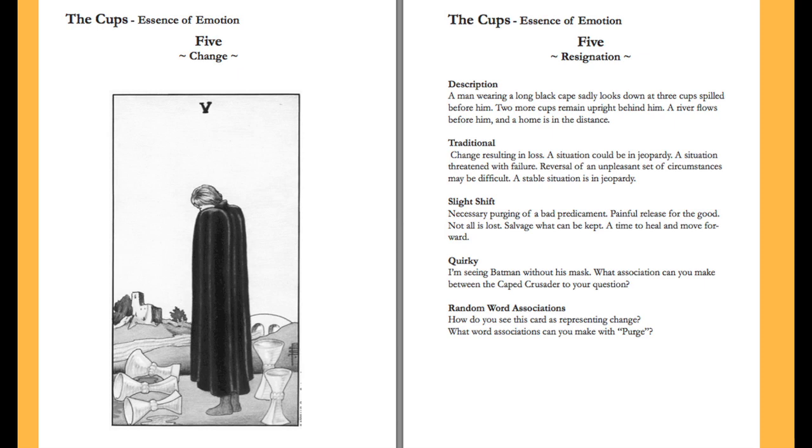You also see on this that I have a left and right hand page for each card, and on the left hand side I have the typical keyword meaning that I use for that card under the 5, change. And on the right hand side I have an alternative keyword meaning. Here I have resignation under the 5.